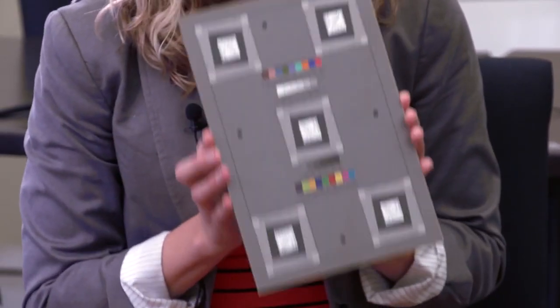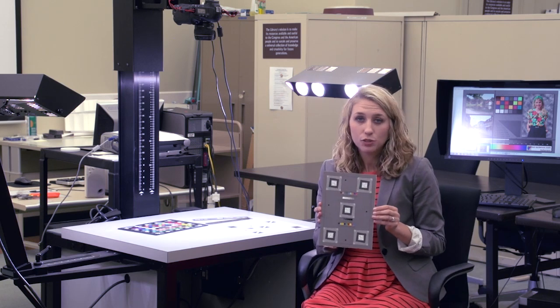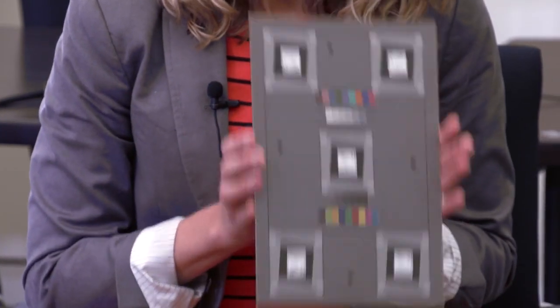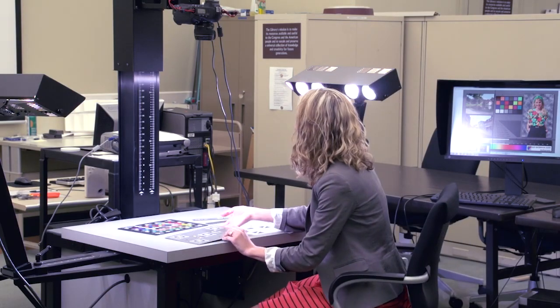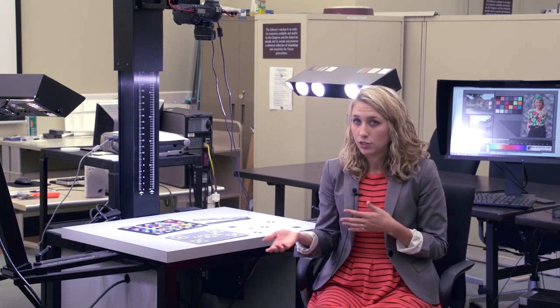These will measure anything from the performance of the actual device to the performance of each image taken. So we have some that are actually taken within each image and actually cut out for a master copy. We also have some that we produce every single day to measure the performance of the device over time.